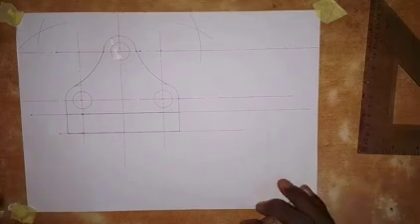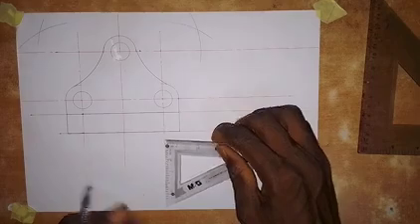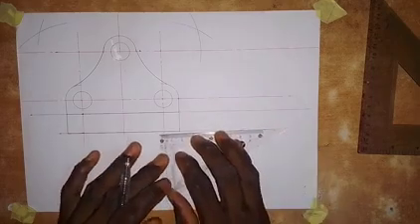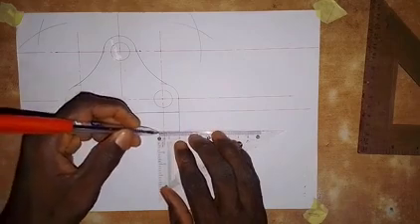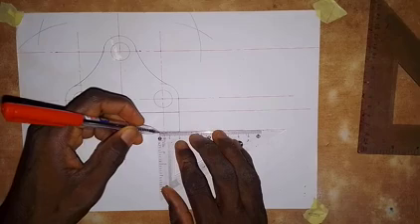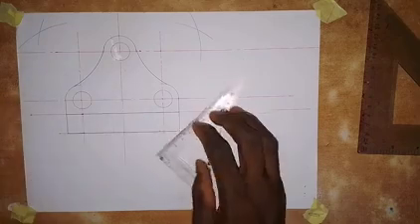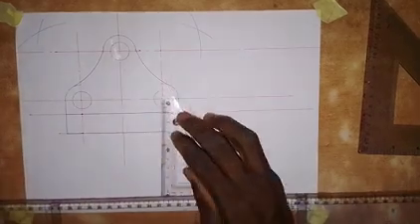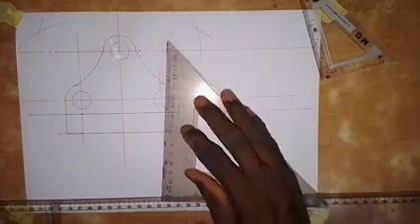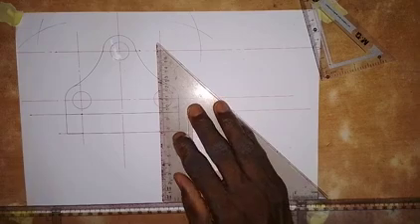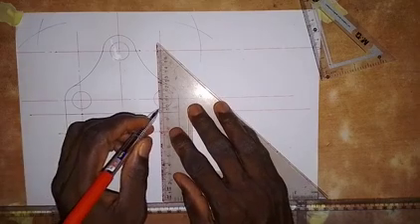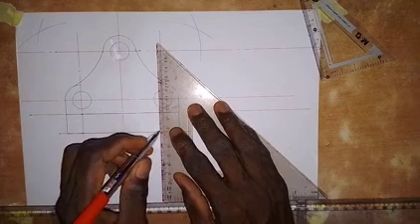First of all, we are to take a measurement of 20 millimeters from this end. So we take it to this side. This is 20 millimeters here. Then we are going to draw a center line through this point, for that hole that is hidden in the front elevation. So we draw a center line down from here.